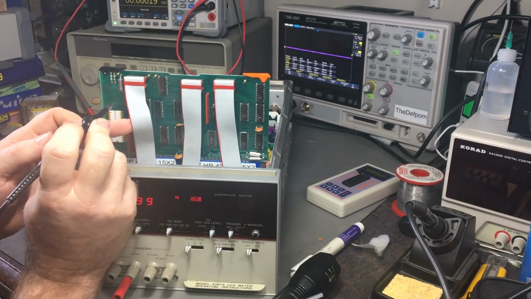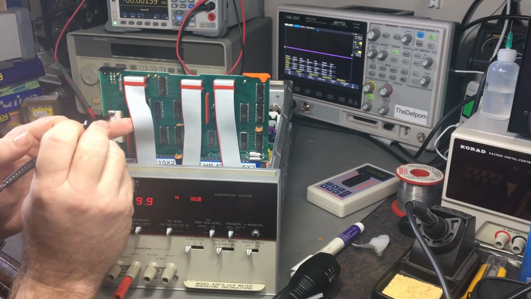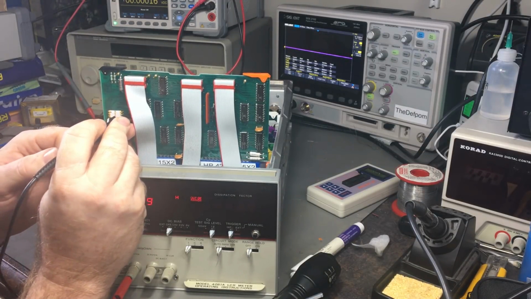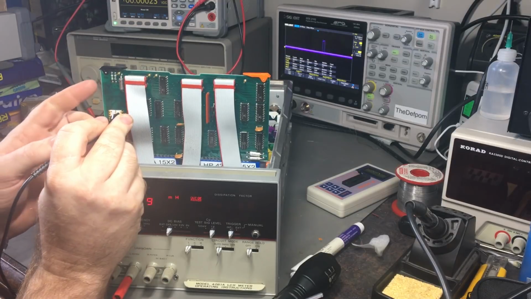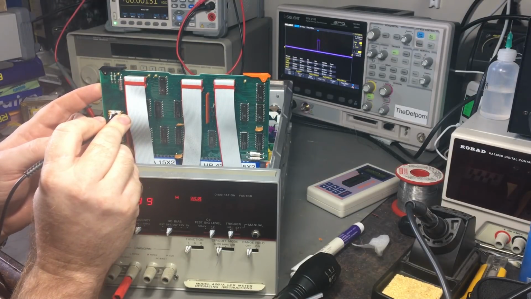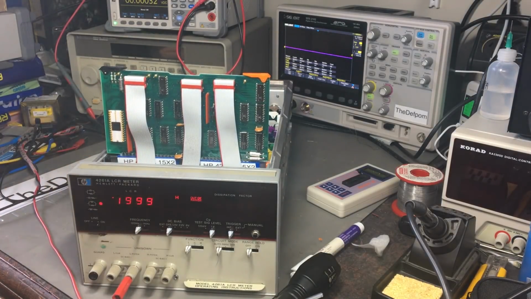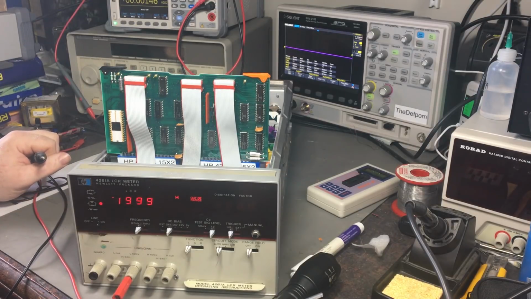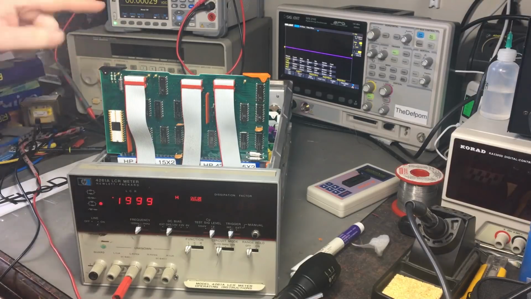And I need to check U4 pin 4. The U4 is on there. Pin 4 is here. Should be the same signal in theory. Yeah, there we go. There's pulses there. So yeah, that's working. So I need to go to the next check, because this is the check I skipped before.